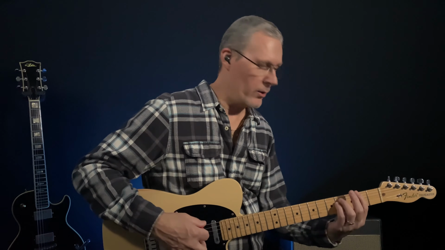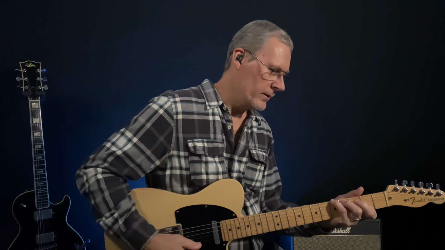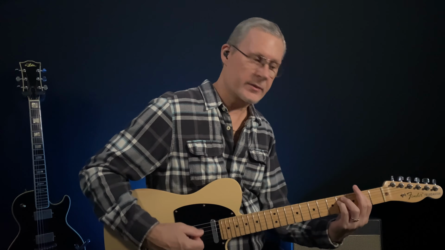So next we're going to look at the 6th mode scale pattern of the major scale, which is called the Aeolian Mode. So in the key of A major, there's our 1, F sharp minor is going to be our 6. So here's what that scale pattern looks like.